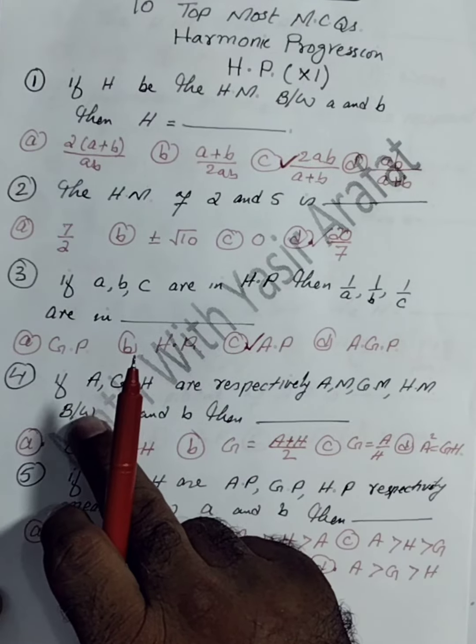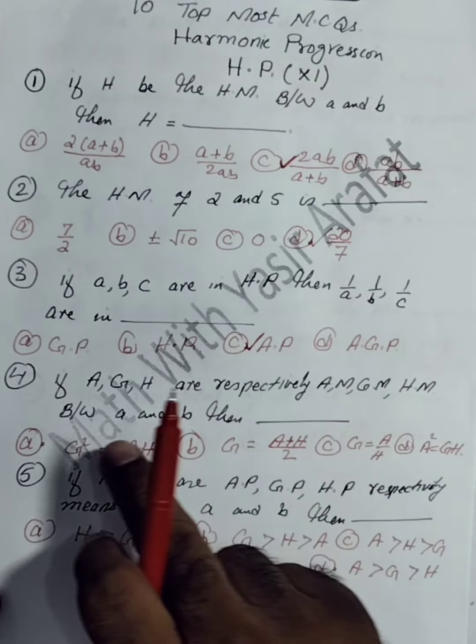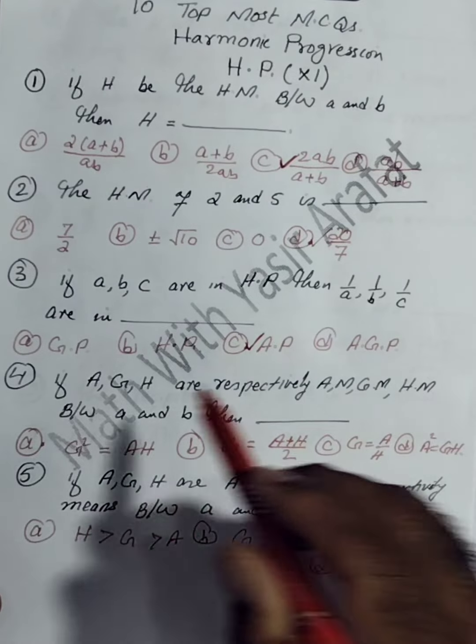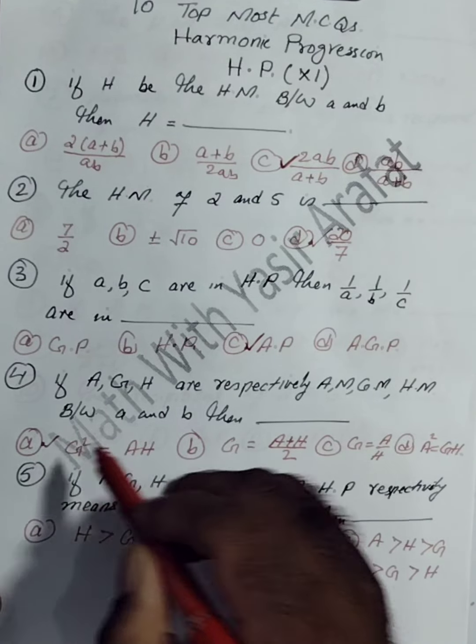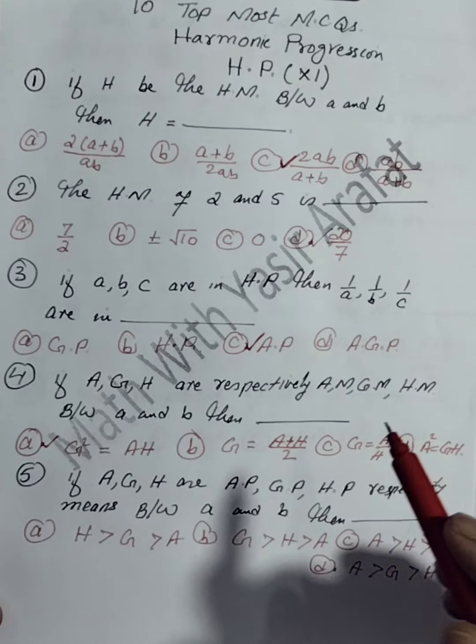Now come to the next MCQ. If A, G, H are respectively the arithmetic mean, geometric mean and harmonic mean between A and B, then G square will be equal to AH. The A option is correct in this situation.